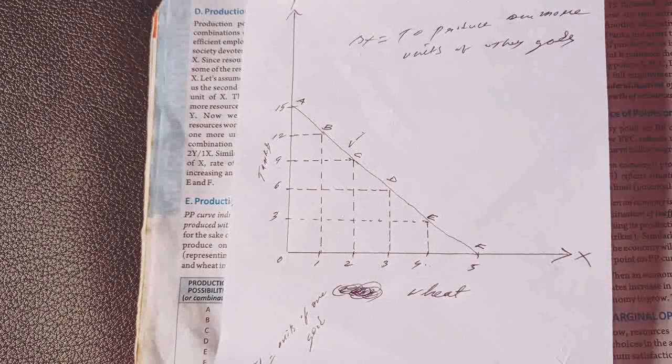But if society decides to devote some of its resources to the production of both wheat and tanks, then we will get different combinations like B, C, D, and E, okay? So when an economy is producing on the production possibility curve, that is A, B, C, D, E, and F, it reflects a situation of full and efficient employment of resources, okay?